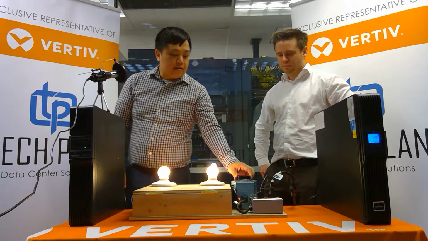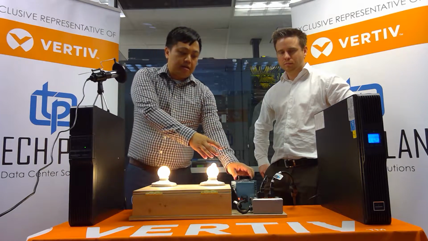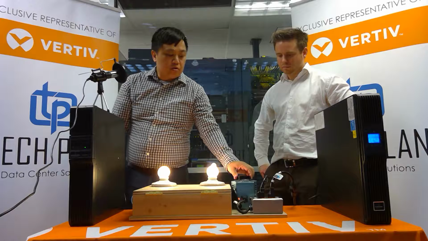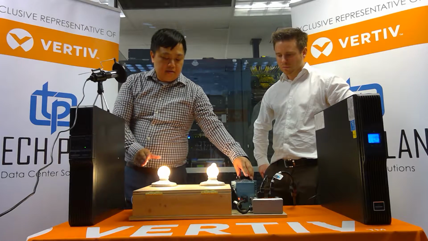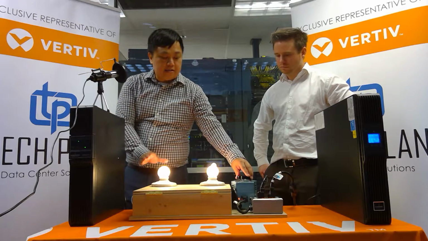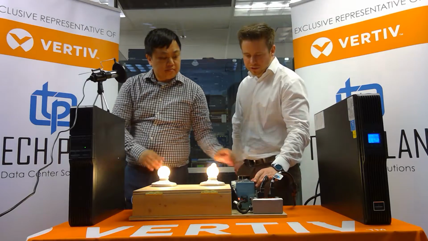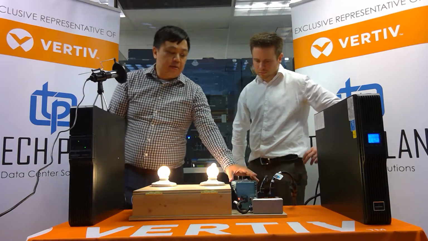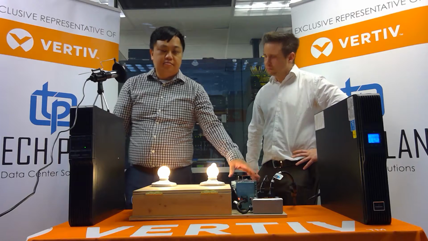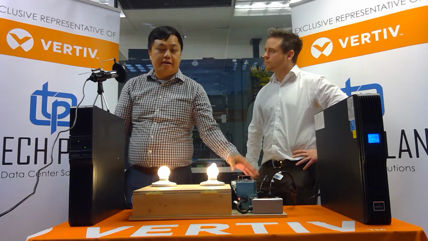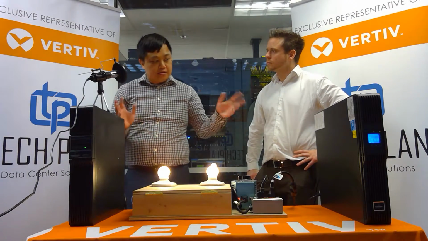So you can have that simulated here with our Variac, and I'm just going to go ahead and start dropping the voltage. What you're going to see here is this has to react to that. Sorry, what is this unit doing exactly? Sure. So this is a variable resistor. Some call it the Variac. So I can vary the voltage going into the UPSs.